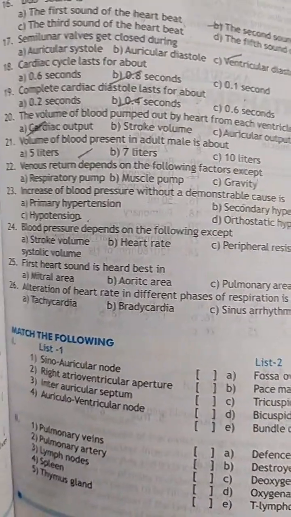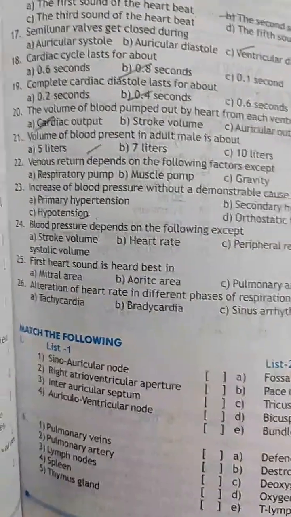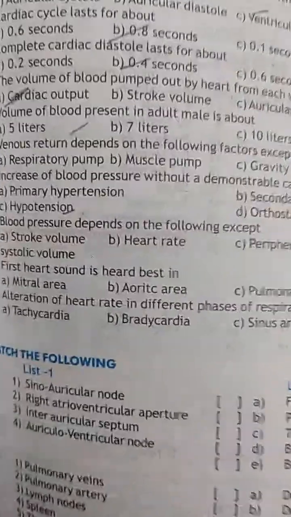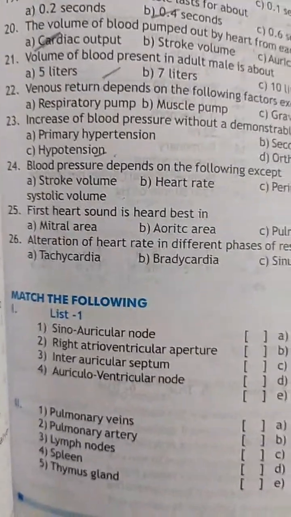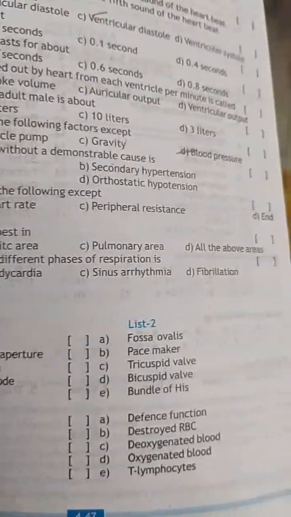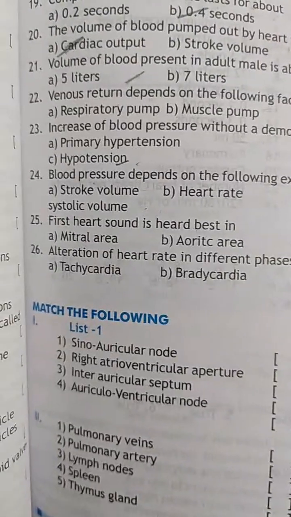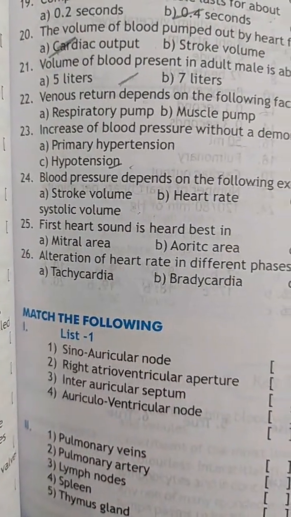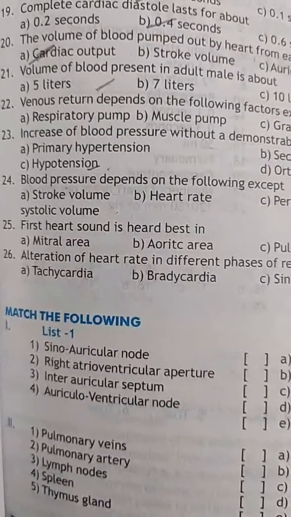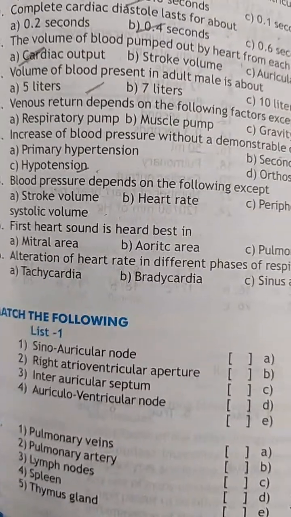Then the first heart sound is heard best in the mitral valve area, aortic valve area, pulmonary area, or all of the above areas. The answer is mitral valve. At the mitral valve, we can hear the first heart sound best.